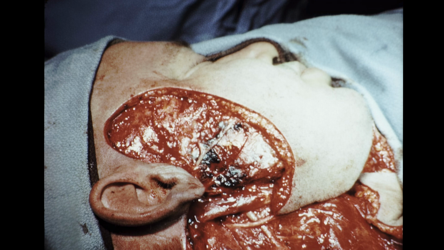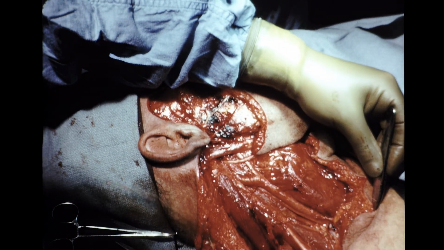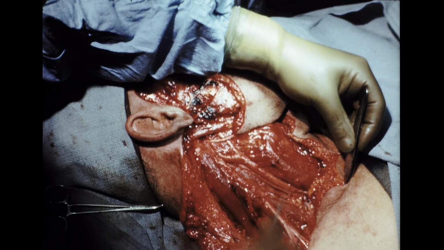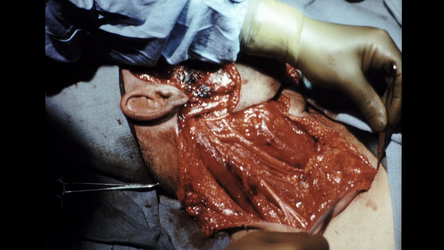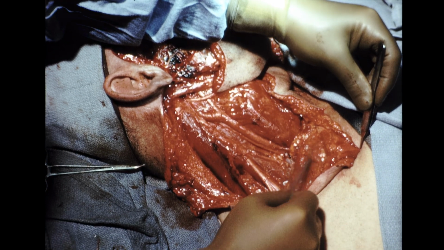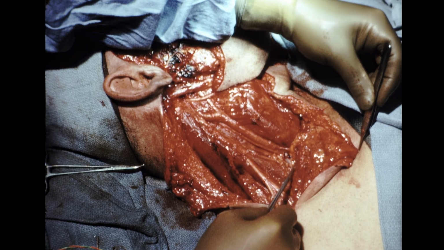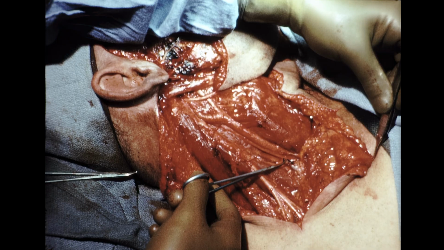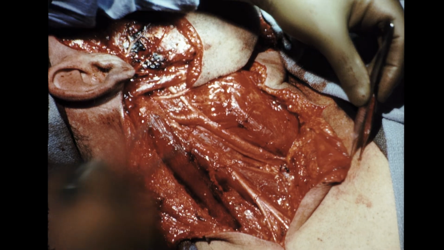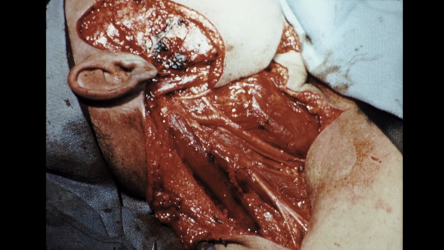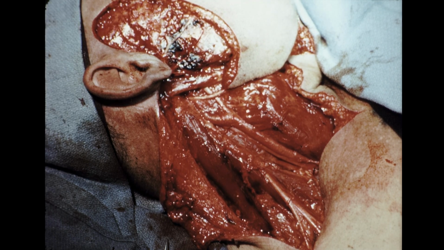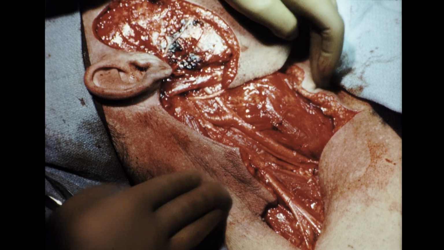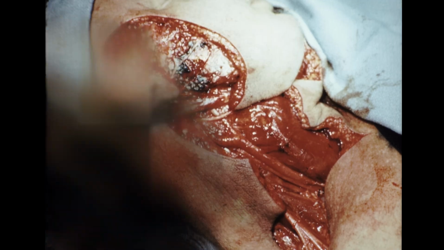After a check on the facial nerve and a careful review for hemostasis and for security of ties on the internal jugular vein, we shall replace the skin flaps in our patient who has undergone block resection of the neck contents, the superficial lobe of the parotid gland, and the entire side of the face where the malignant melanoma had resided.